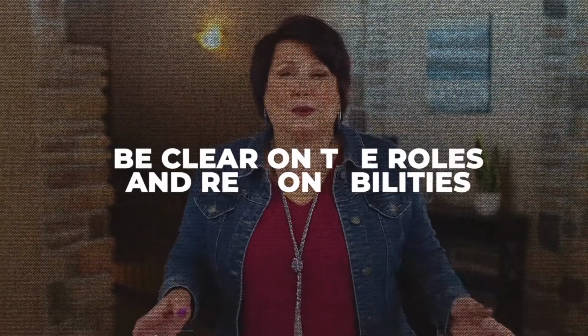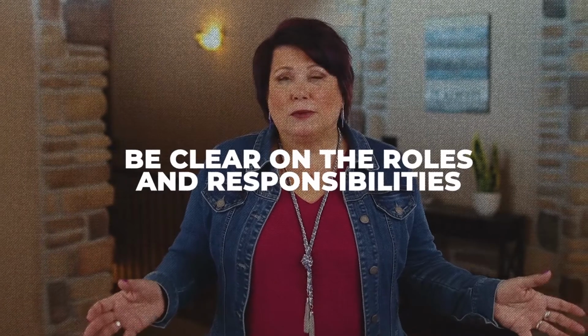Be clear on the roles and responsibilities that your current board members have and that you want for your prospective board members. You don't want to bring a new board member into a situation where they're not exactly sure what they're supposed to be doing or not exactly sure what their responsibilities are. Being clear on the roles and responsibilities allows you to recruit the right people for the right job.